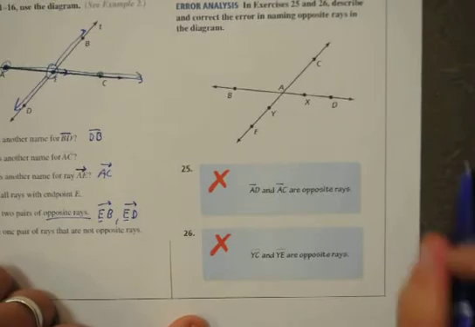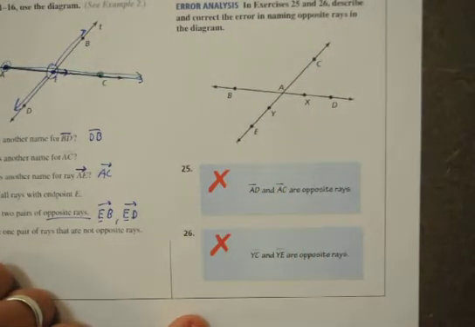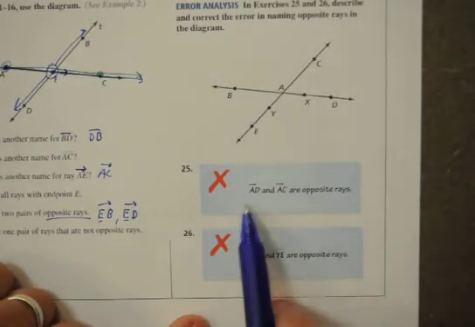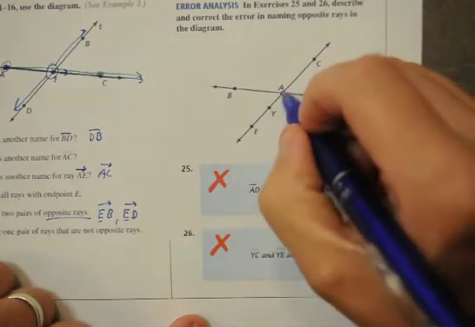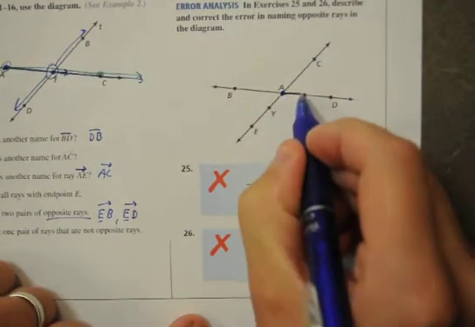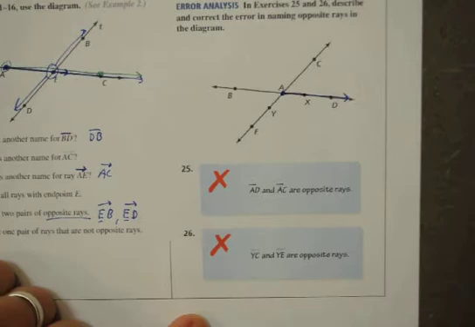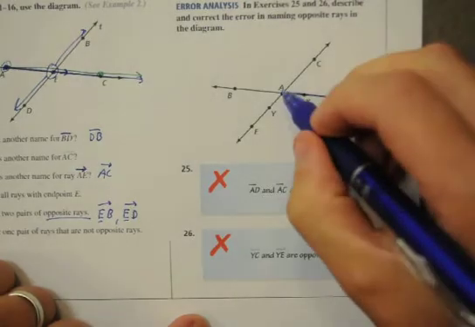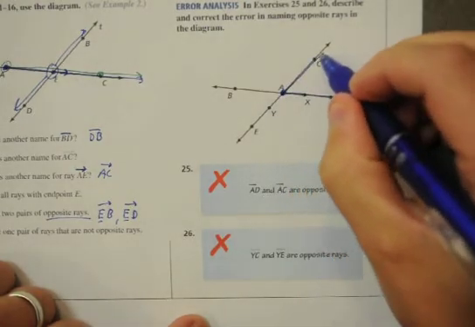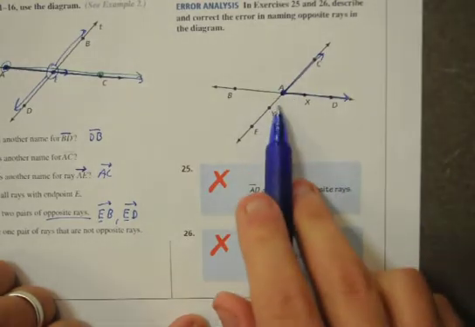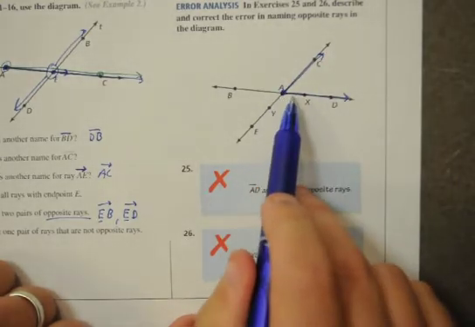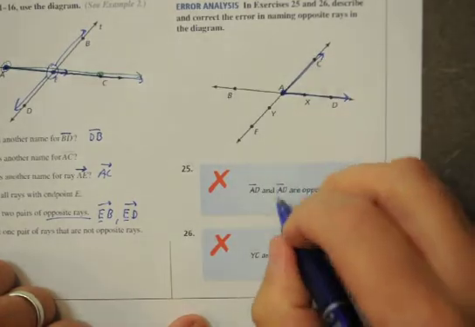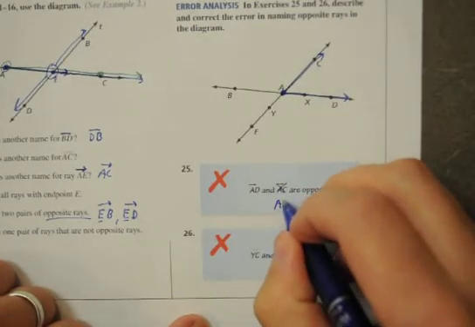Over here, describe and correct the error. AD, so starting at A and going through D, is an opposite ray with AC. Do they go in opposite directions? No. It'd be ray AB. So it's not AC, it's ray AB.